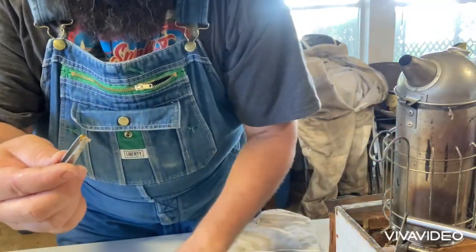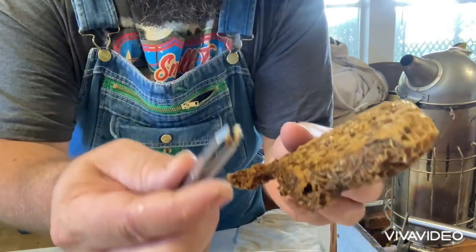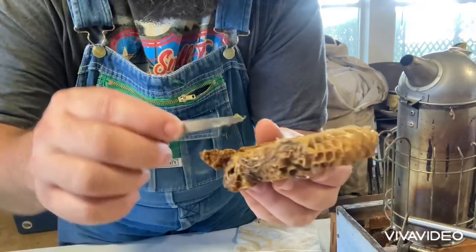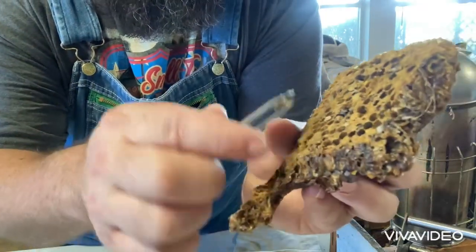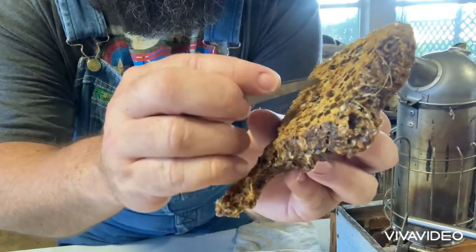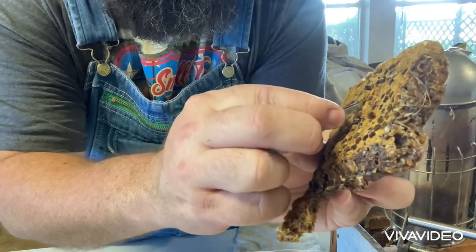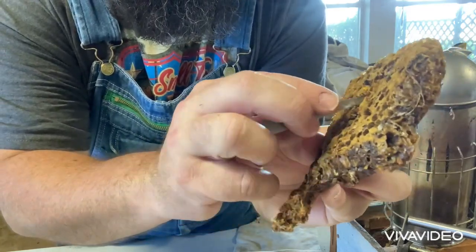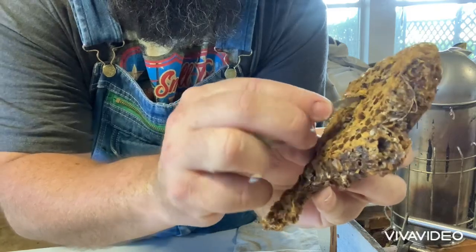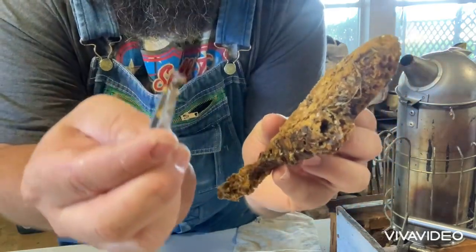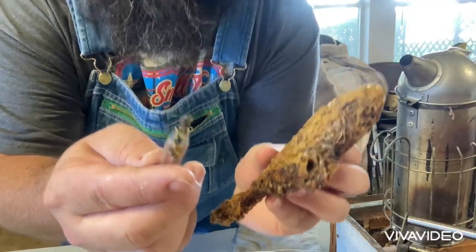But if we come over here and pick up another piece, so that was like at day 7 or 8, we come over here, we can see some of these coming out here. There we go. Well, I'm trying. And there's a baby bee right there.